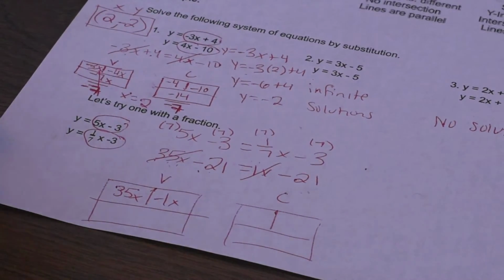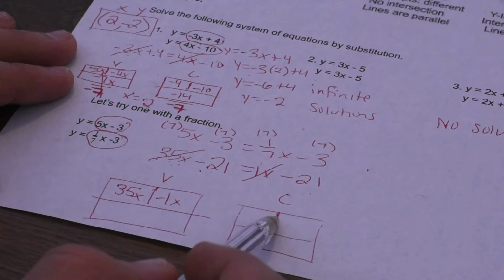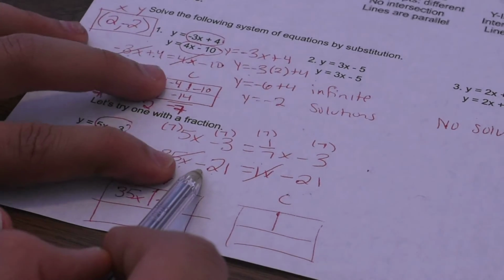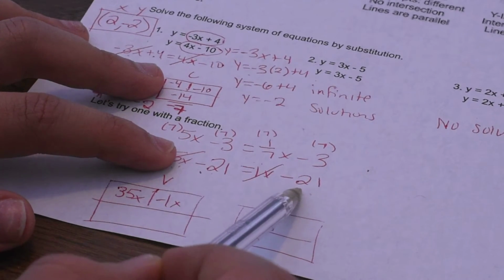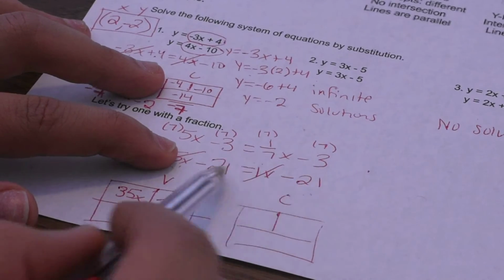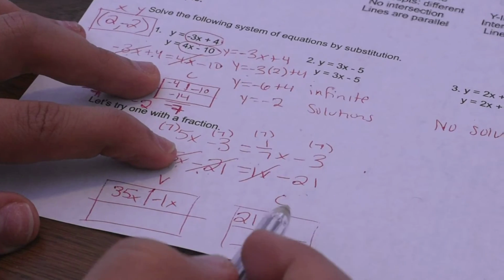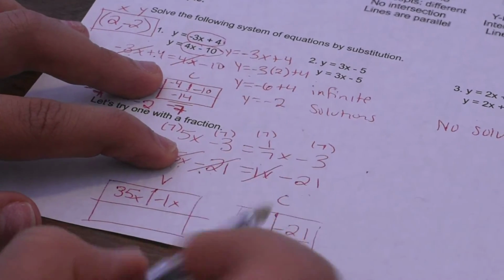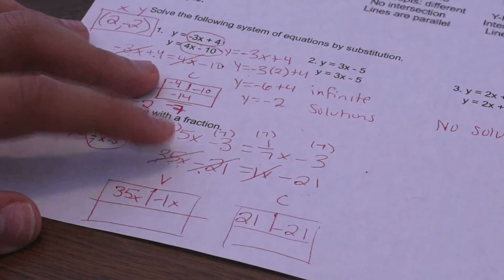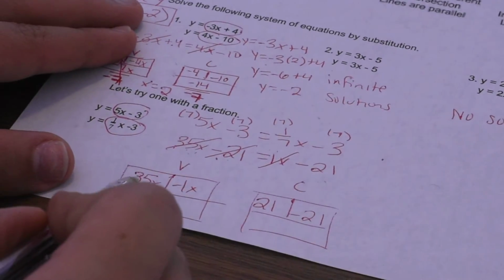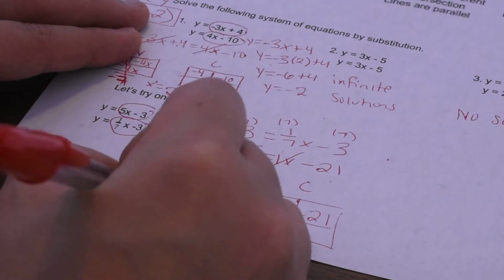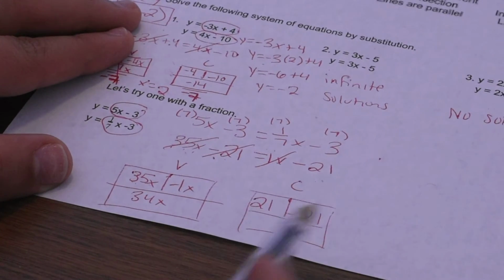Now I have my constants. My first constant that I see is negative 21, right? We want constants on the right side of the equal sign. So to move it, it'll become positive 21. But this negative 21 is already on the right side, so it's going to stay negative. Remember, minus signs double as a negative. So now I solve. 35x plus negative 1x is 34x. 21 plus negative 21 is 0.